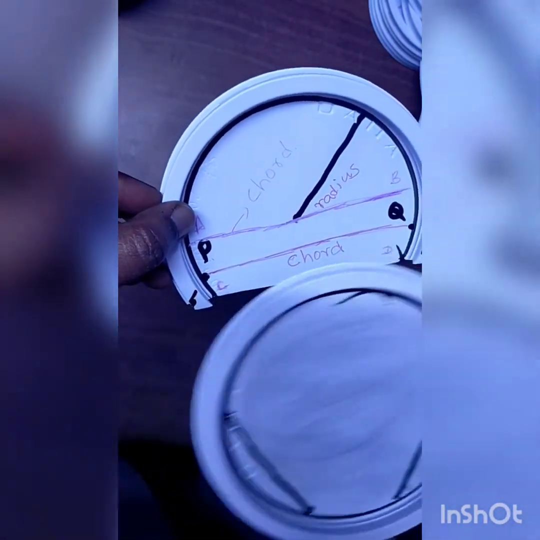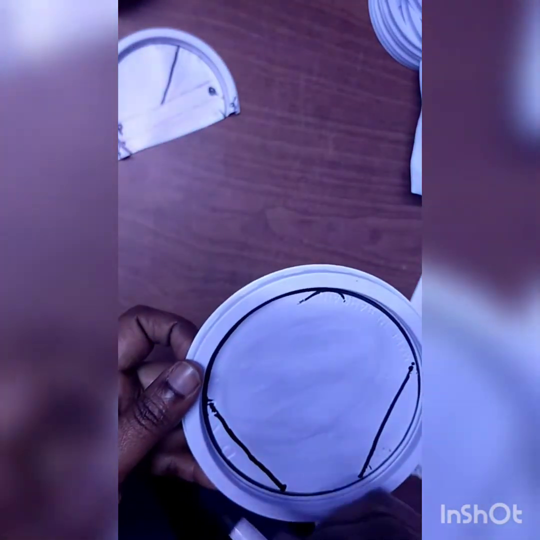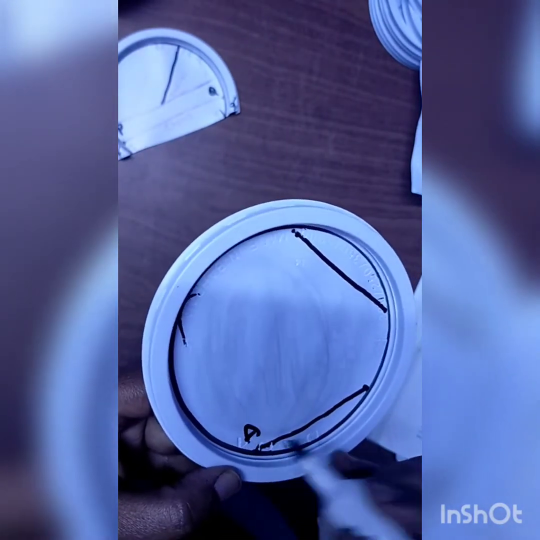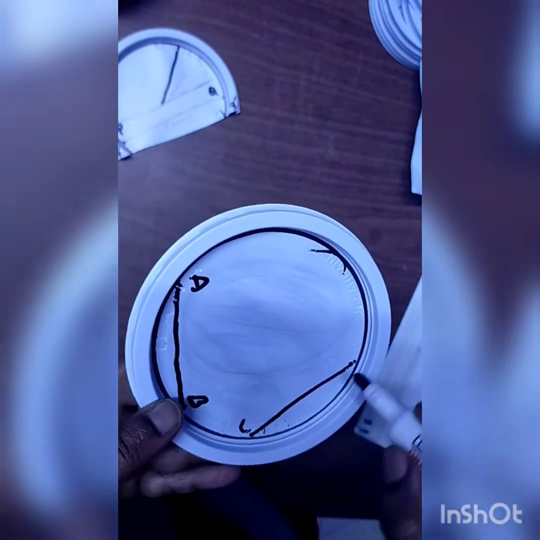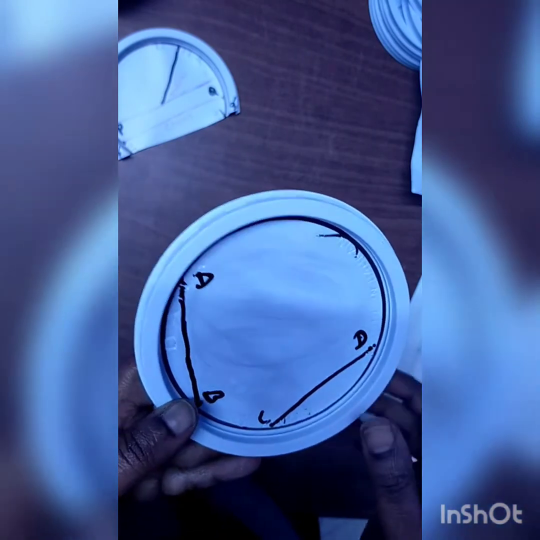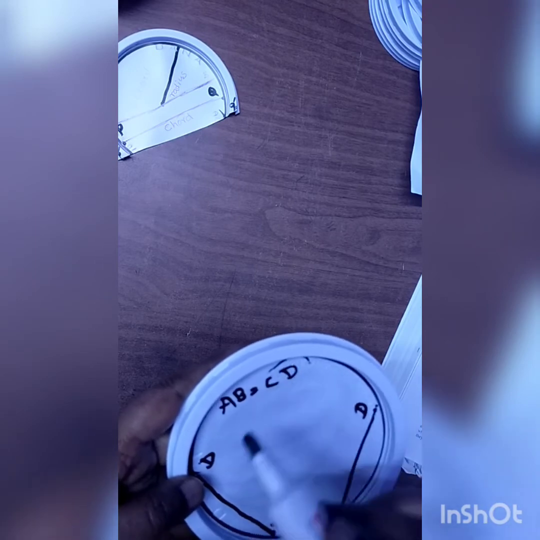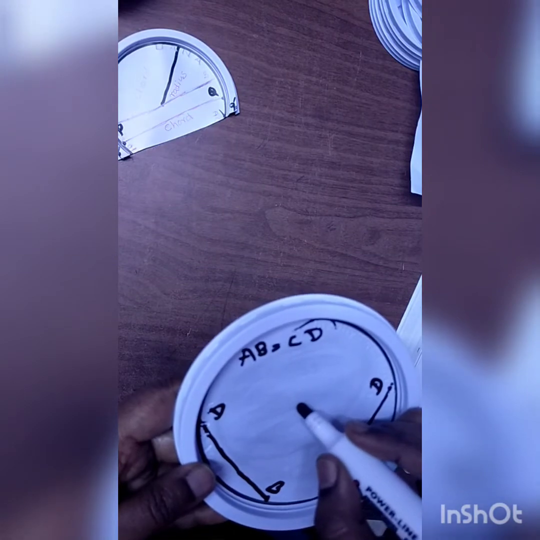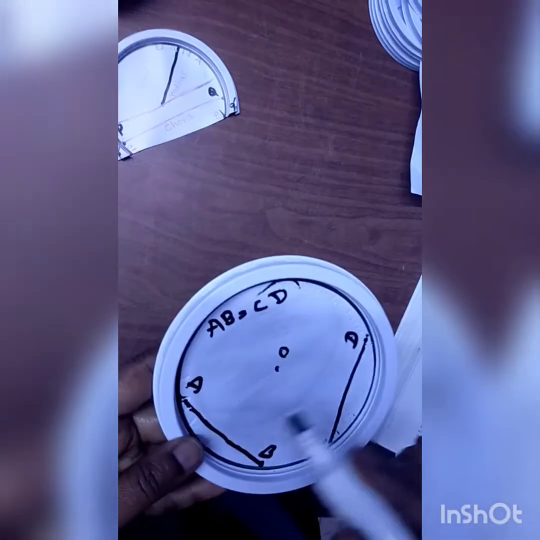So which is the biggest chord? The diameter. Okay, so here I have 2 equal chords. So I am naming it as A, B, C and D. So I am using the word 2 equal chords. So AB is equal to CD. Here is the center of the circle.